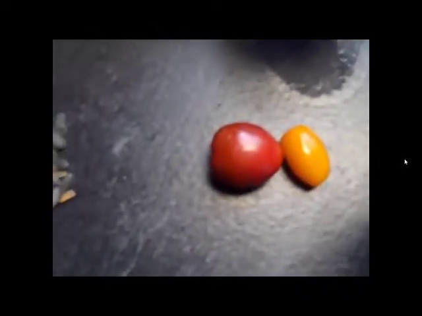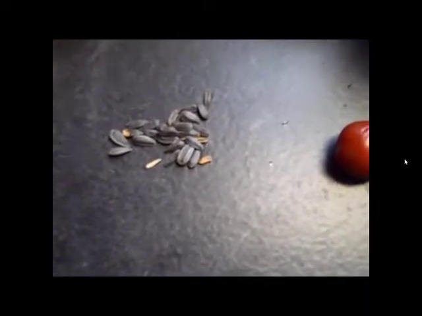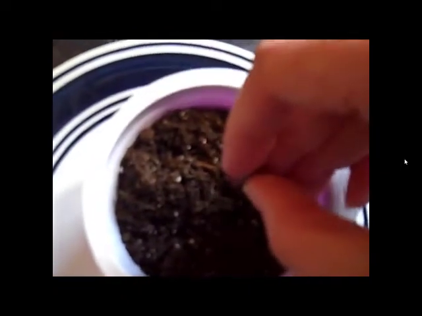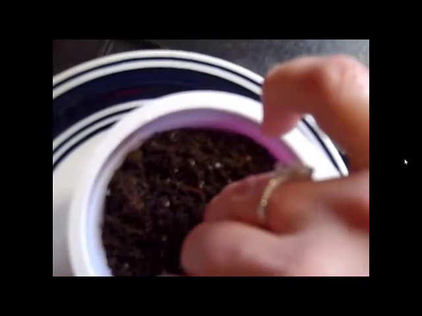My general rule is you want to plant your seed about as deep as it is long. So for instance, if I take a kidney bean, this kidney bean is about as big as my ring finger nail, a little bit bigger. So I want to plant that about as deep as my ring finger nail. I take the kidney bean, I stick it in the soil, and then I just push it in until my fingernail is covered.